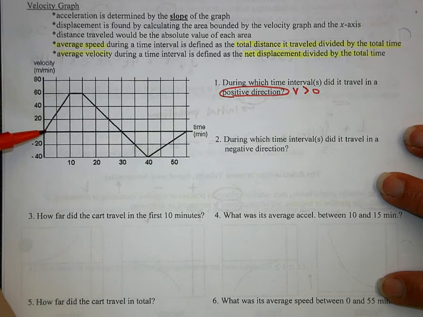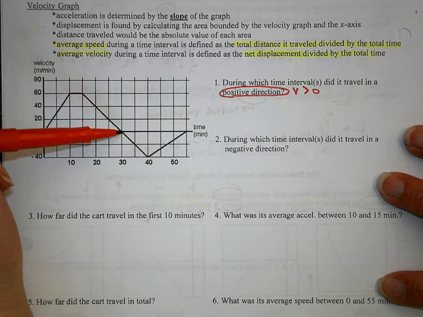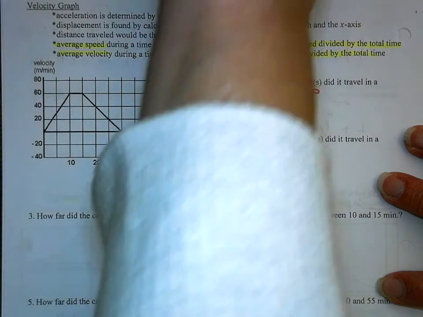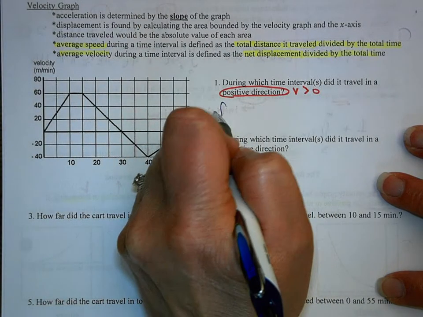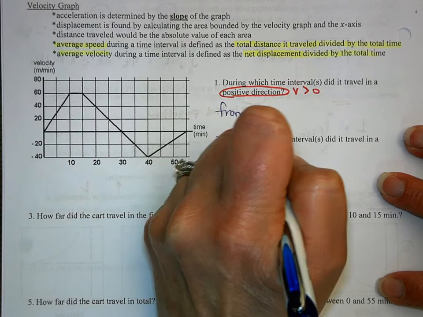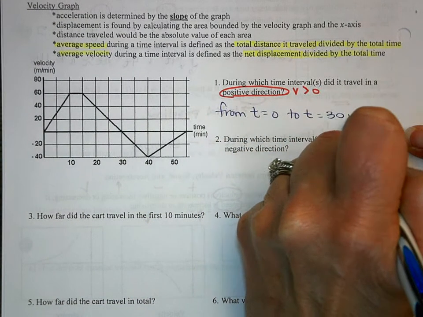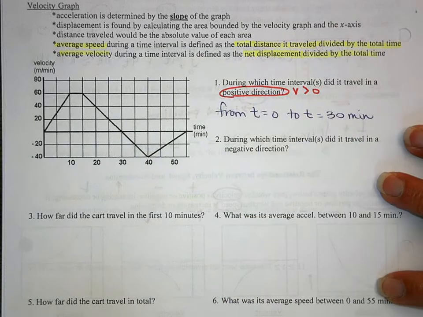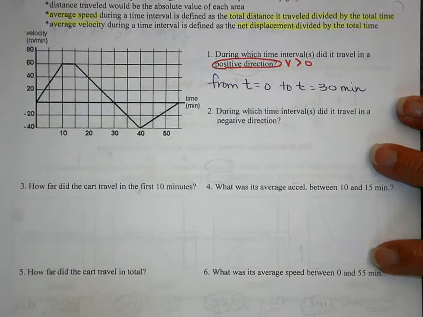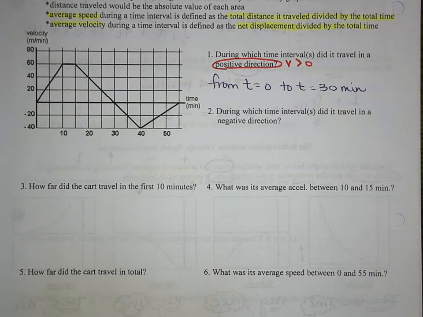So it is above the x-axis on this section right here, starting at t equals 0 and ending at t equals 30. They gave us units, so we'll add those in there. So from t equals 0 to t equals 30 minutes.